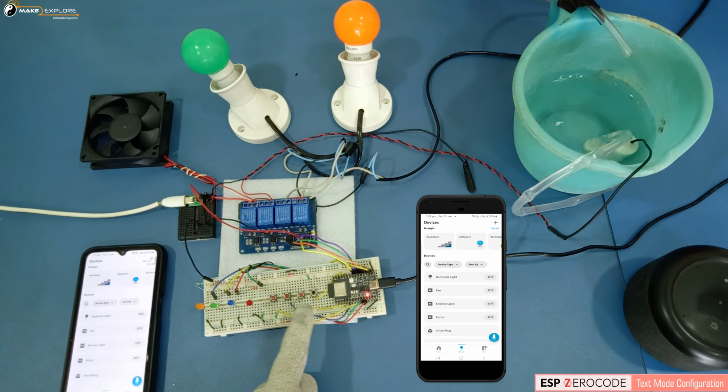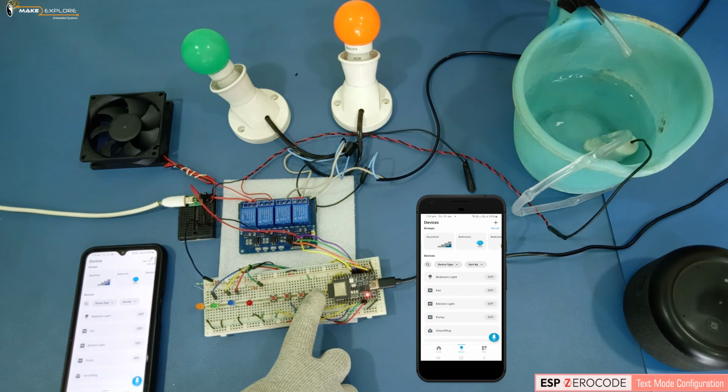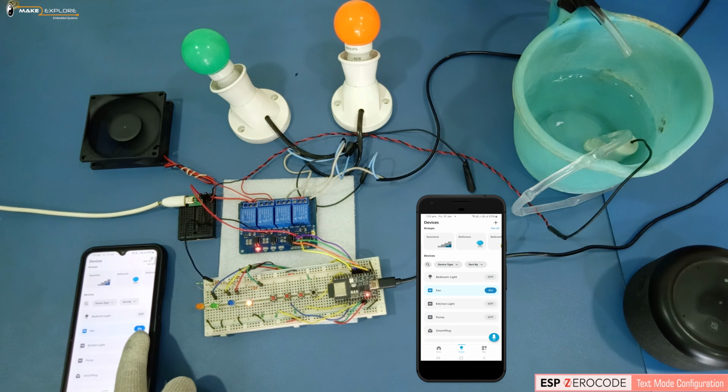Okay, now let's see the demo of the button control. Now we will use these 4 manual tactile push buttons to control the appliances. First, let's turn on the fan, and you'll see we can turn on the fan using the button. You will also see the status on the Alexa app and LED.